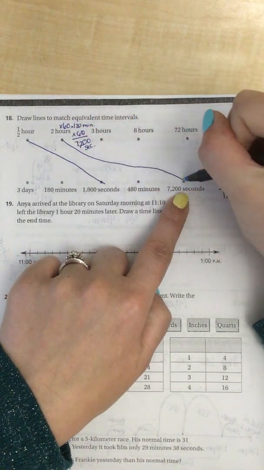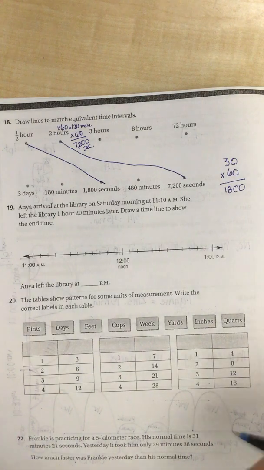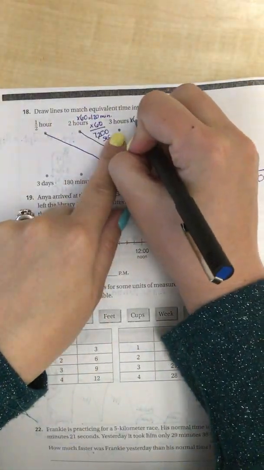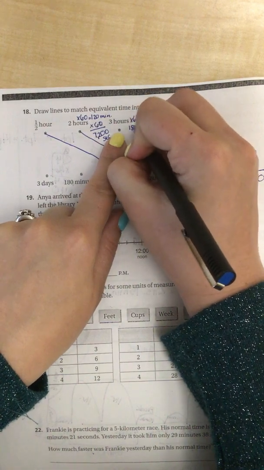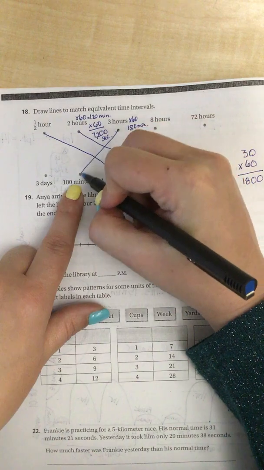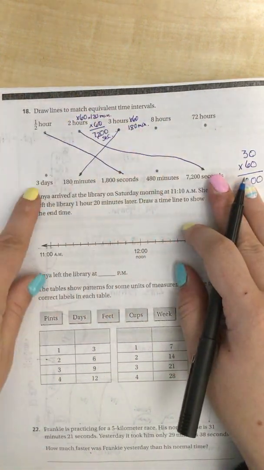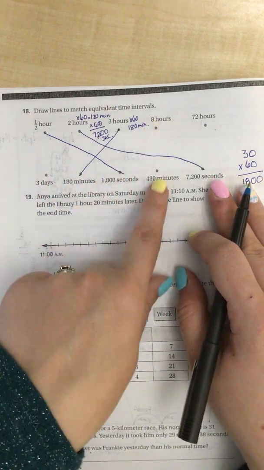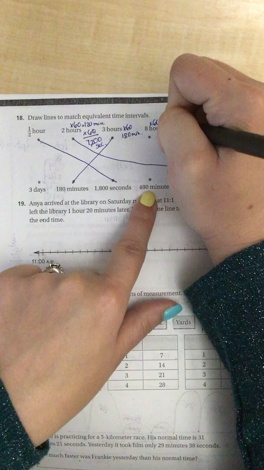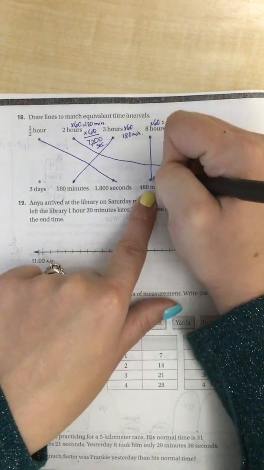So I always like to start by going down one size in measurement and then going down again if I need to. Okay, so 3 hours, if I multiply that by 60 minutes, that gives me 180 minutes. And that is an option, so that one is done. 8 hours. Well, I know I can't turn 8 hours into 3 days. So it's very likely that it's 480 minutes, but we're going to do the math to double check. 6 times 8 is 48. Add my 0, and that is correct.